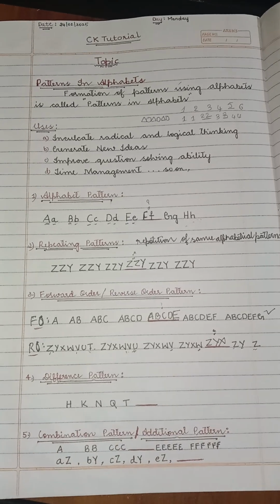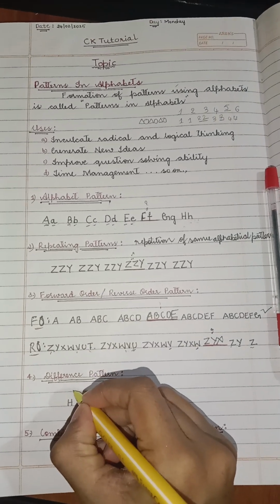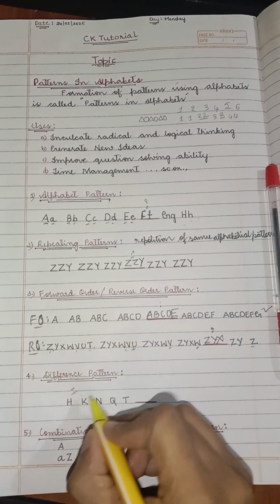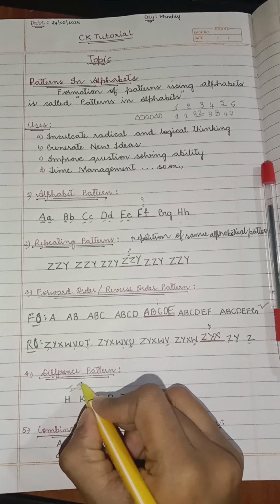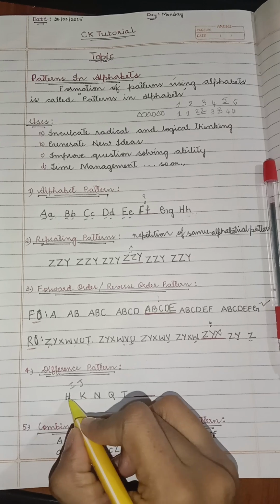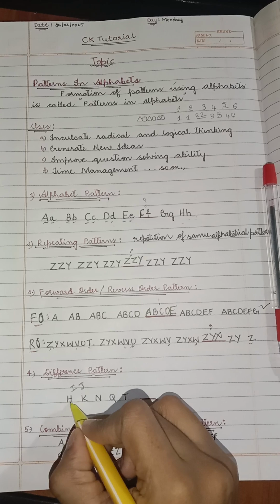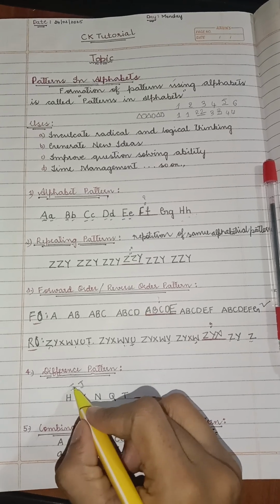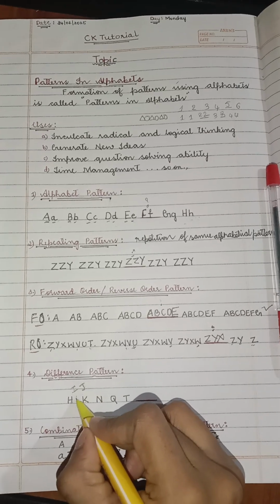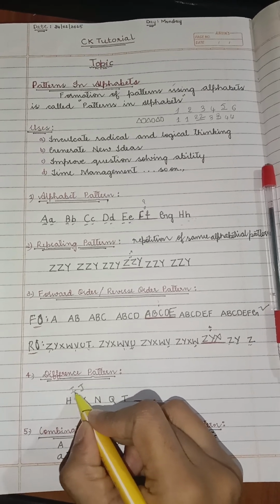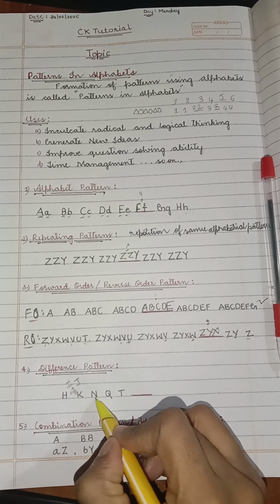So let us think what comes after H. After H, we will get letter I. After I, we will get letter J. H, I, J. So let us know the difference between H and K. We will get the difference letters between H and K as I, J. H, I, J, K. So the difference letters are I and J. Likewise, let us see the next difference between the alphabets.